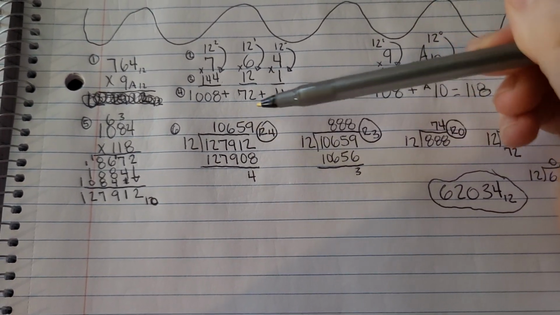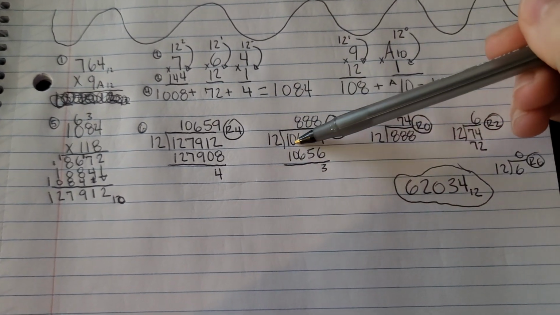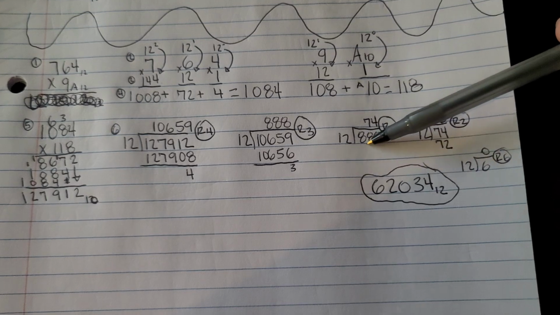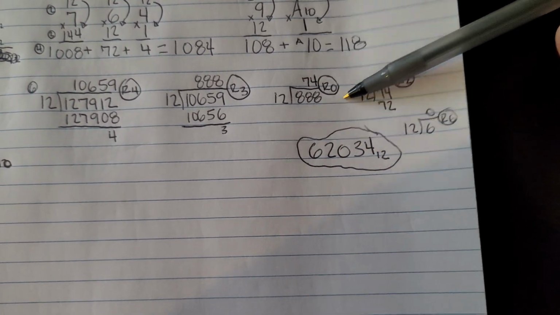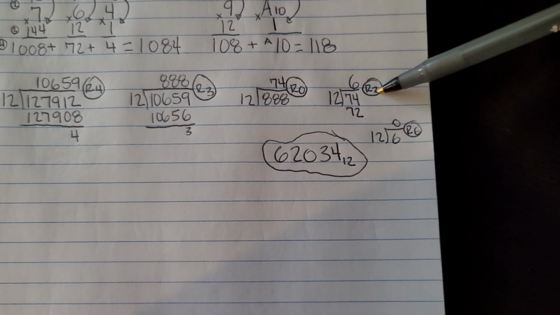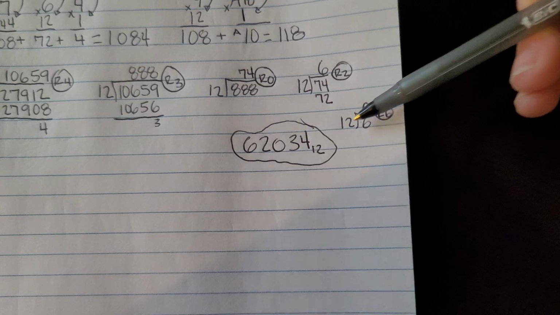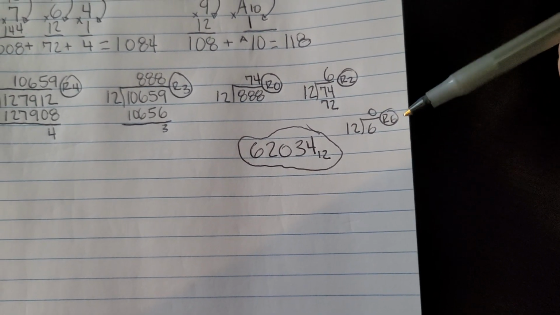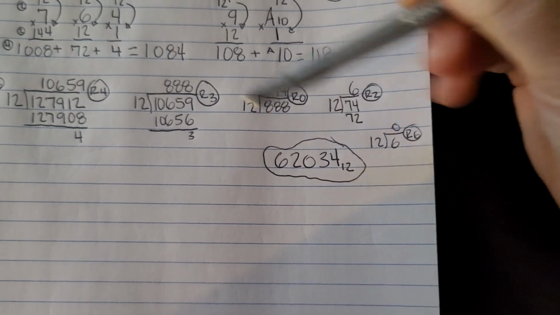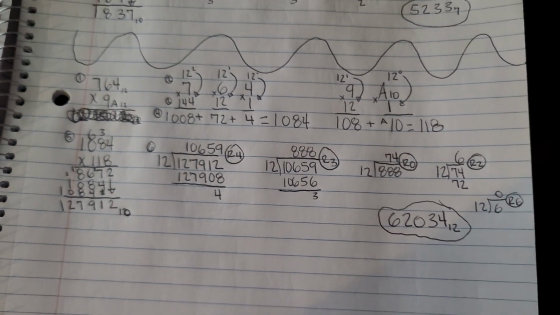And so that goes into there with a remainder of 4. Then we divide that by 12 with a remainder of 3. Take that number, divide it by 12, remainder of 0. Then take that number and divide it by 12, remainder of 2. And then I ran out of room, but then you take this number and divide it by 12, you can't. It's a remainder of 6, and then we write them backwards. So 6, 2, 0, 3, 4, and that is with your original base. Hope that helps.